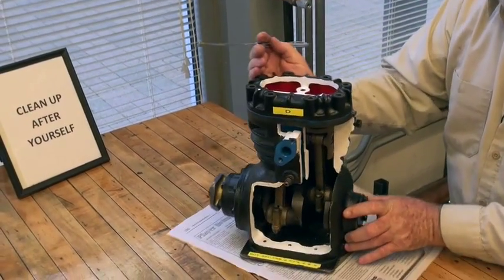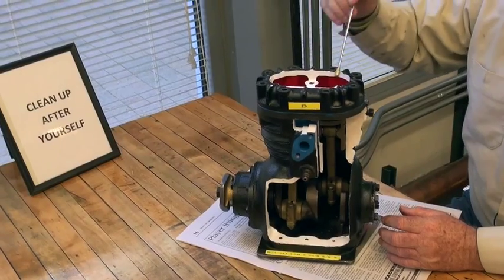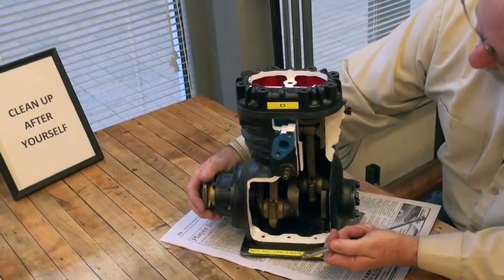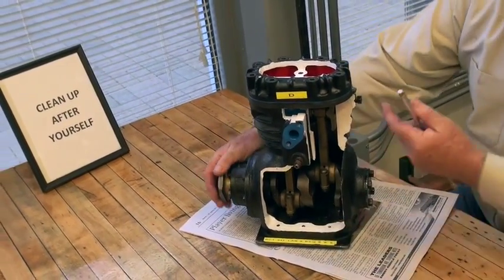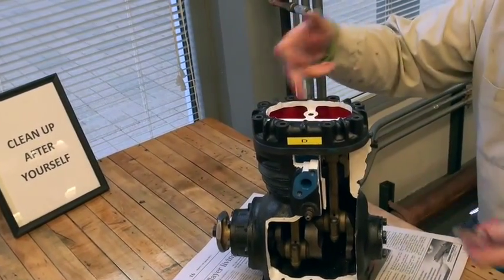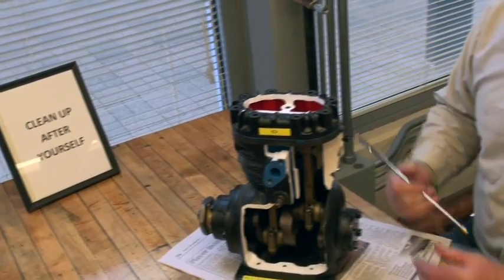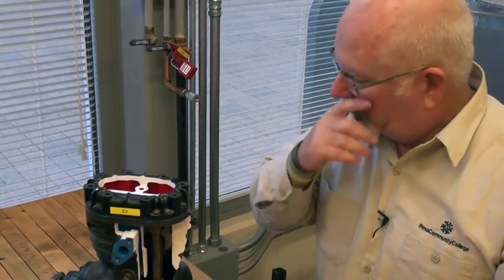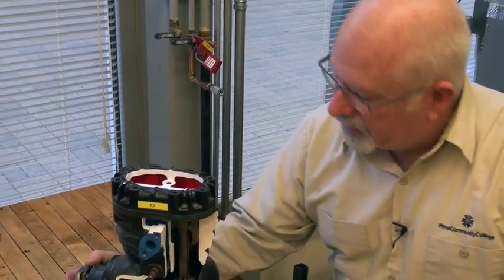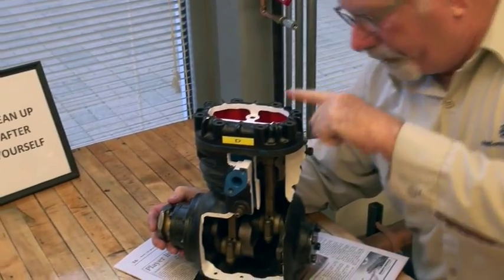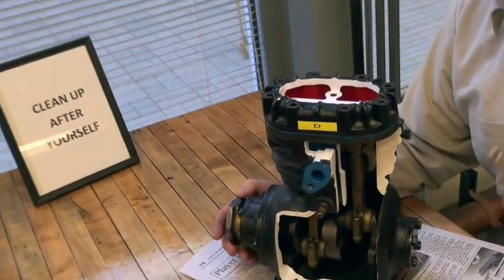And this is the storage area for the low side. Now, as the refrigerant builds up, each piston is drawing from either the high side or the low side at the same time, all right? And you'll be able to see that as you physically play with the compressor.